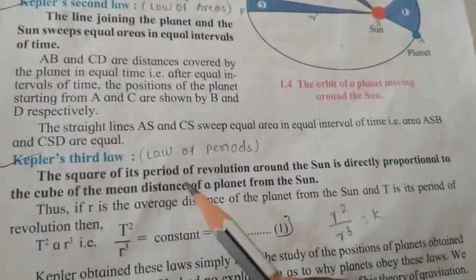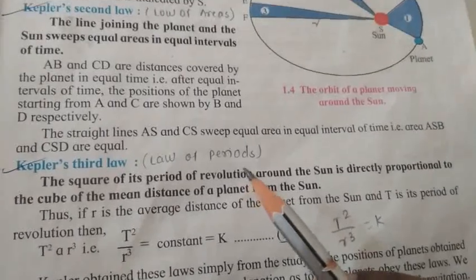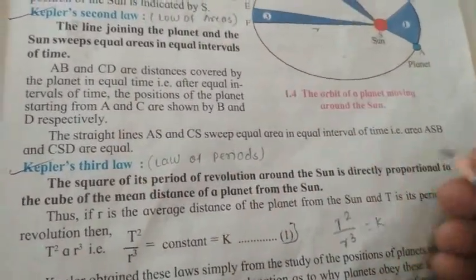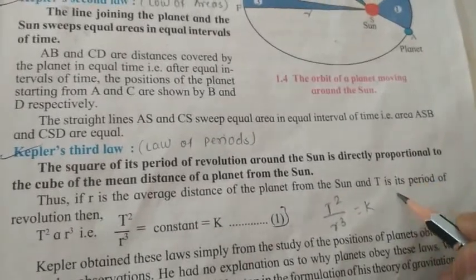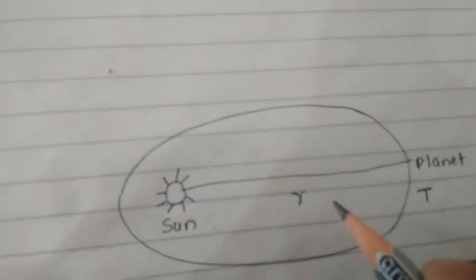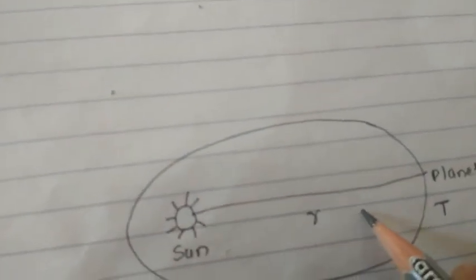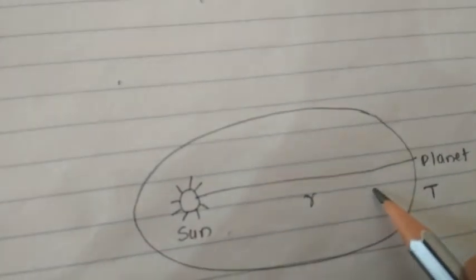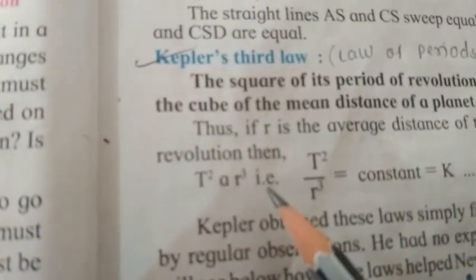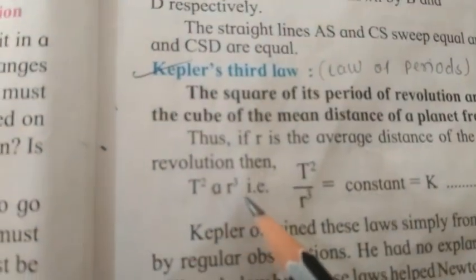The square of its period of revolution. The meaning of revolution is one complete turn. Thus, if r is the average distance of the planet from the sun and t is its period of revolution, then t square is directly proportional to r cube.